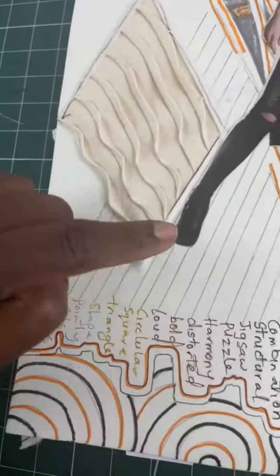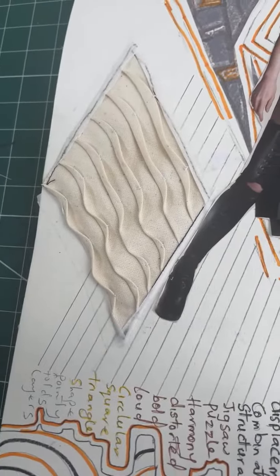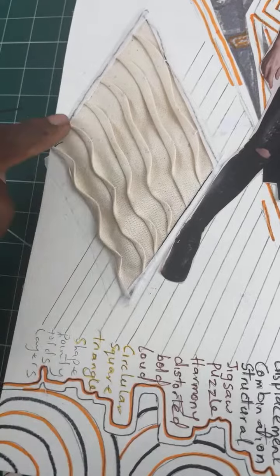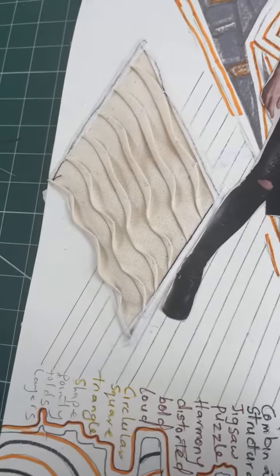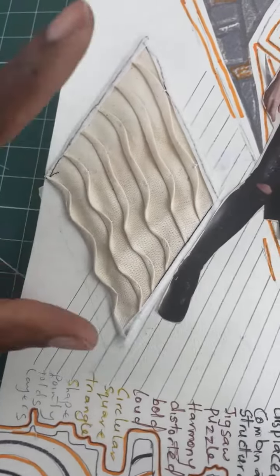So how can I introduce curve and straight lines at the same time to make sense? You know, so that's what I did here. I've just pleated this, but what I did was to fold the edge like that and just put that idea, stick it on your sketch pad.